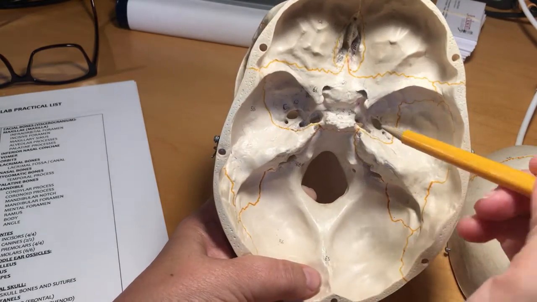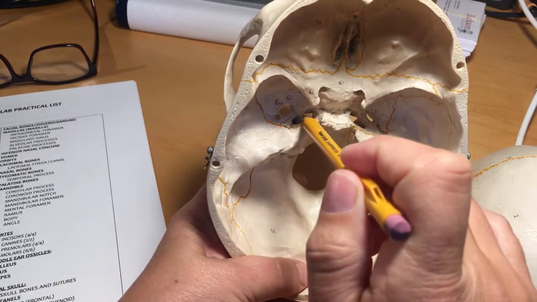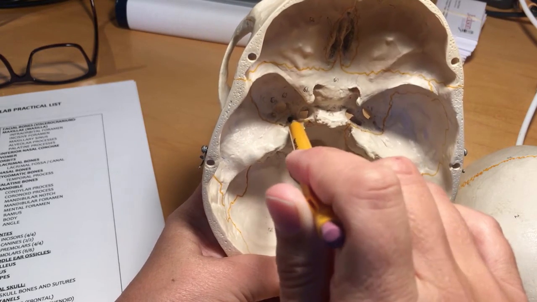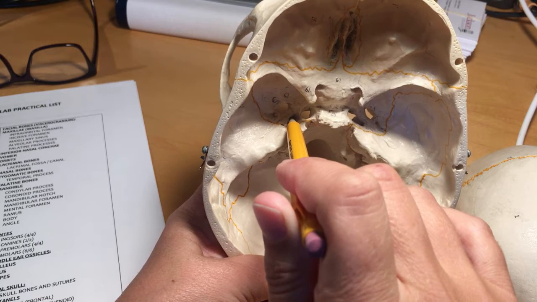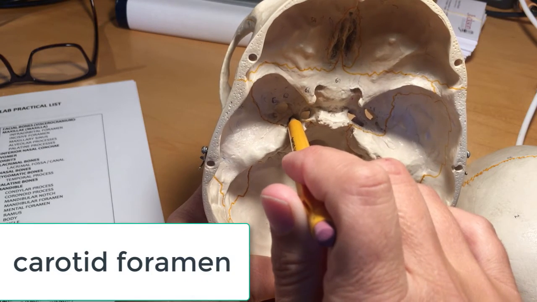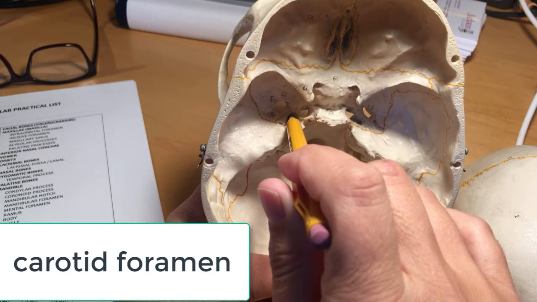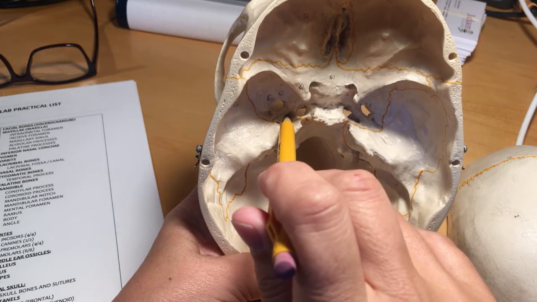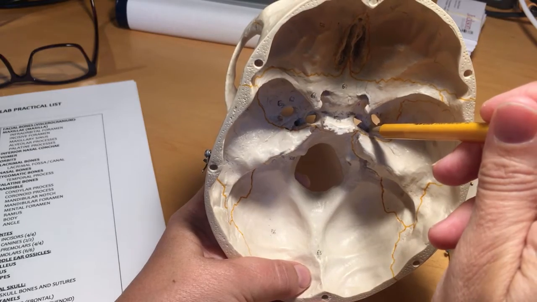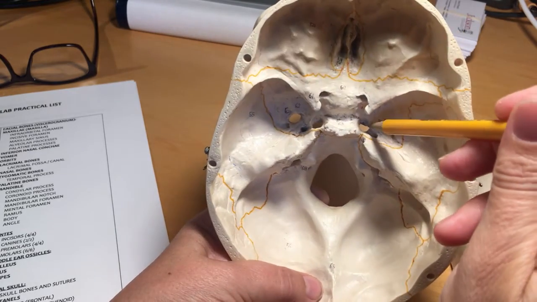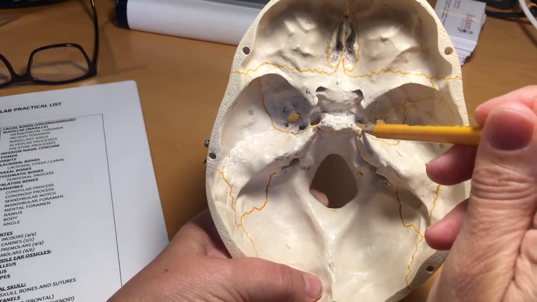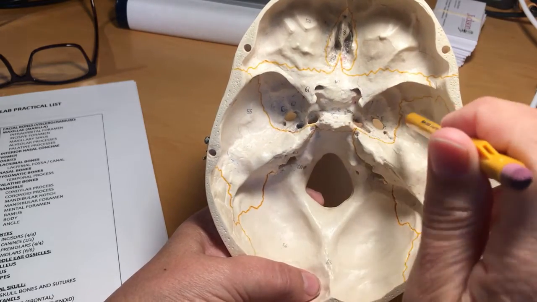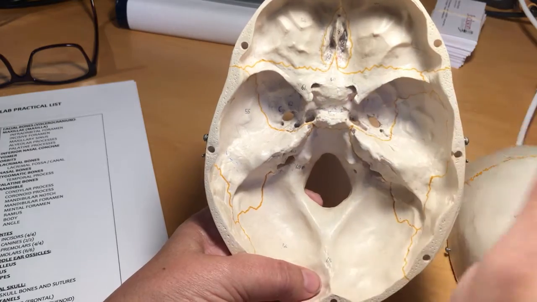So 2 other things to show you here. Right lateral, just lateral to the foramen lacerum, is going to be the carotid foramen. This is the hole that your carotid arteries go through when they're bringing oxygenated blood from the heart to the brain. So there's one on this side and there's one on that side. So it's just lateral to the foramen lacerum. And again, it's still within the sphenoid bone. So all of these holes that we've talked about are all within the sphenoid bone.